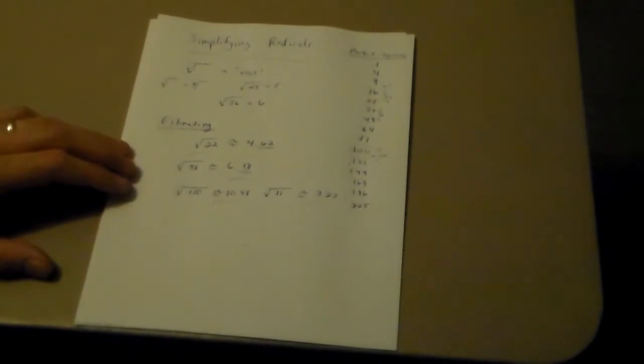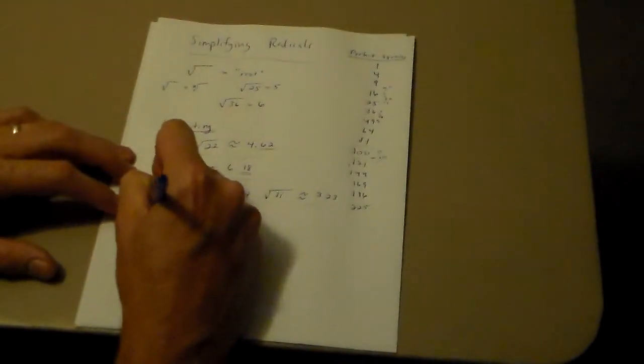Now, when they ask you to simplify, again, these are just estimates. When I type into the calculator, that's an estimate. It's a rounded answer. It's not an exact answer.